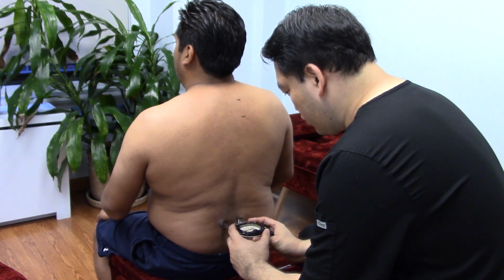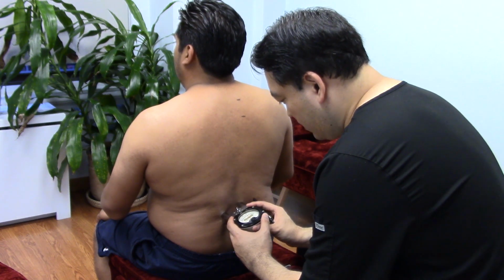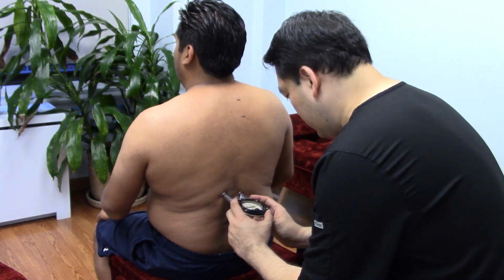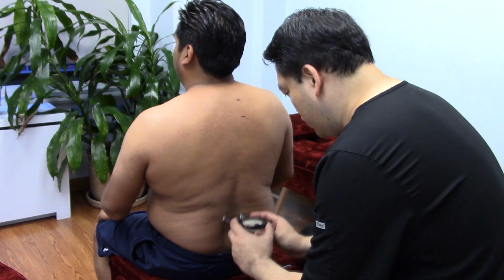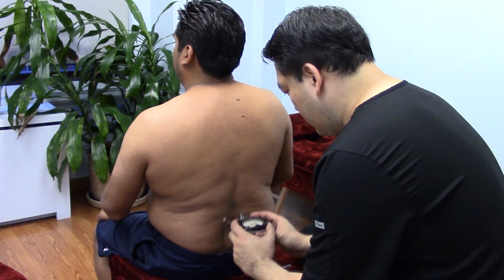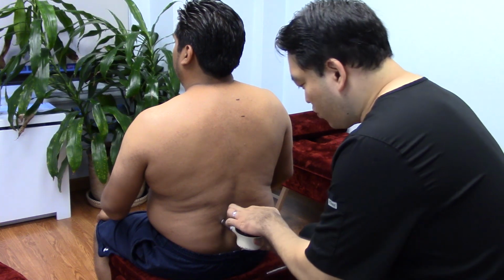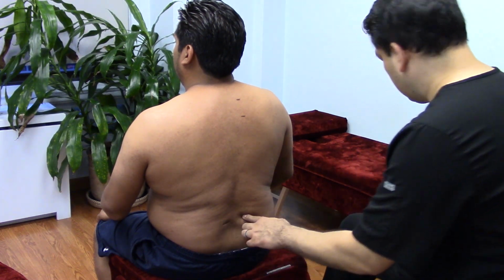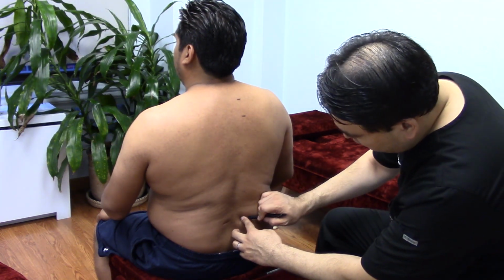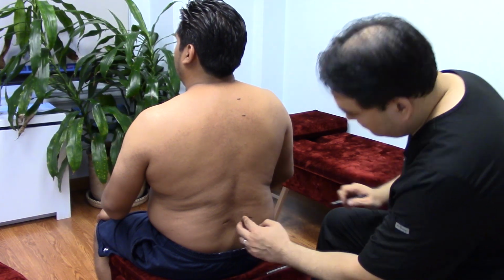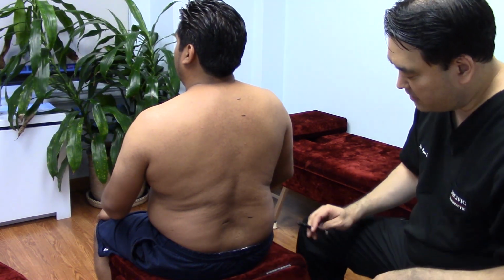Because this one's more chronic, we have to alter the angulation of the instrumentation, since it's been there for quite some time, and there's quite a bit of nerve interference at this particular level.